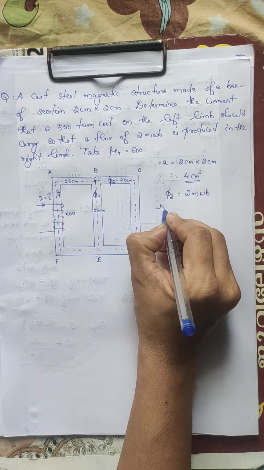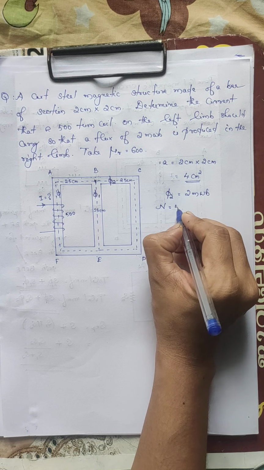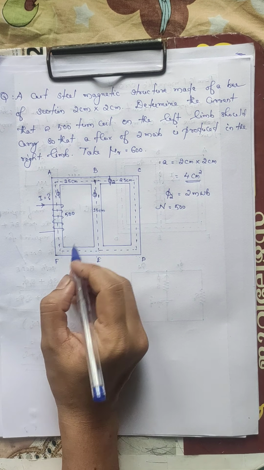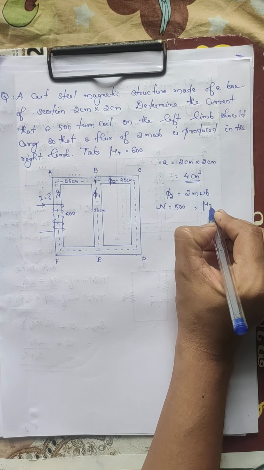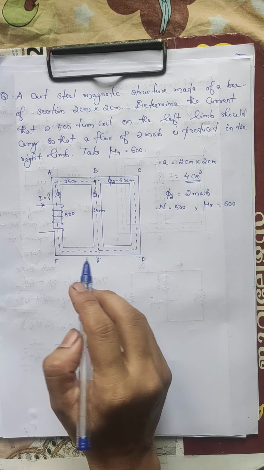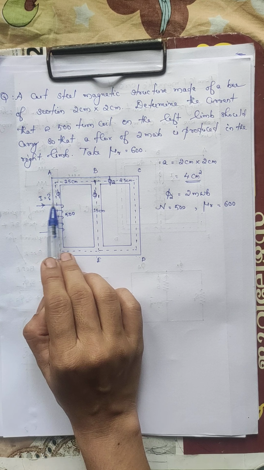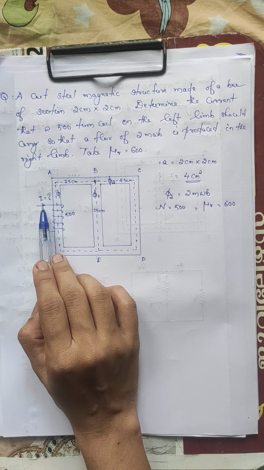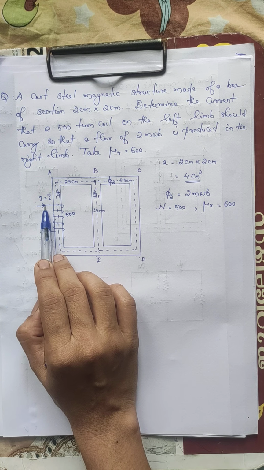Other parameters given are the number of turns of the coil, that is 500, and the relative permeability of this cast steel, that is 600. We have to calculate this particular current. The equation for current is present in the MMF equation.